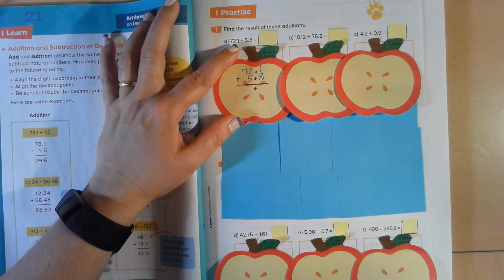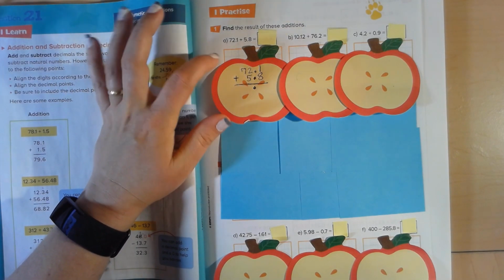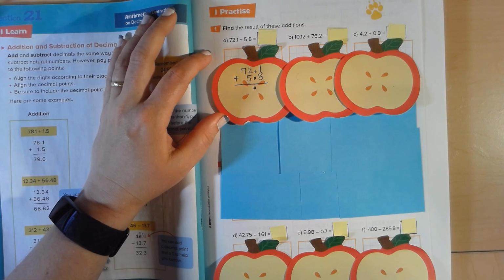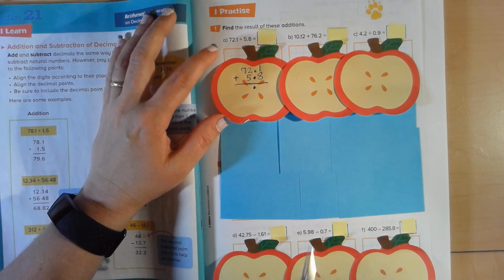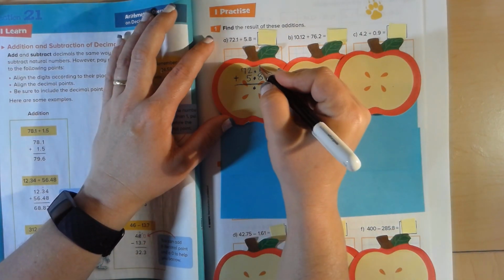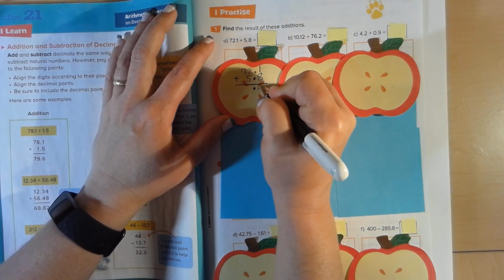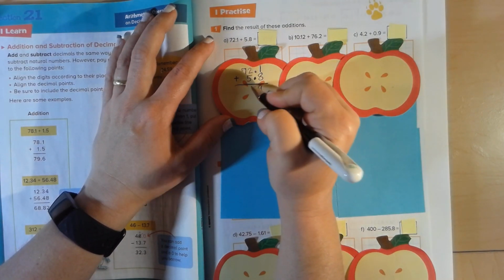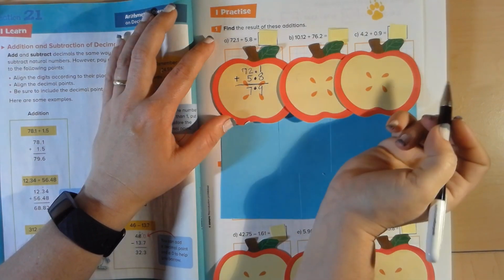What do I do now? Which column am I supposed to start in? My tenths column. 1 plus 8 is 9. 2 plus 5 is 7.